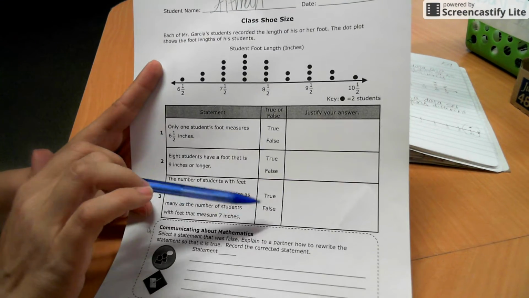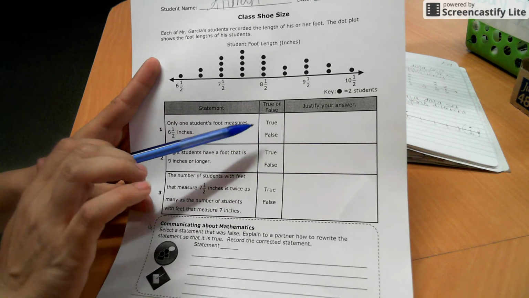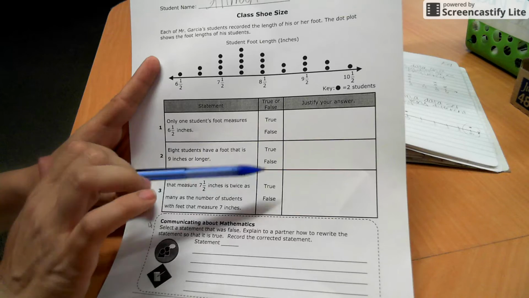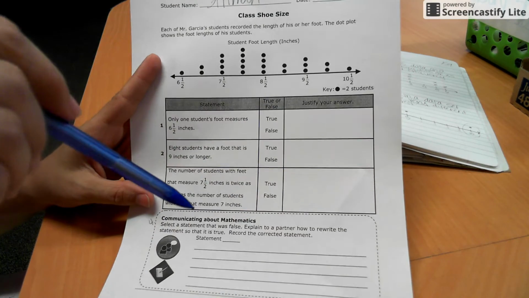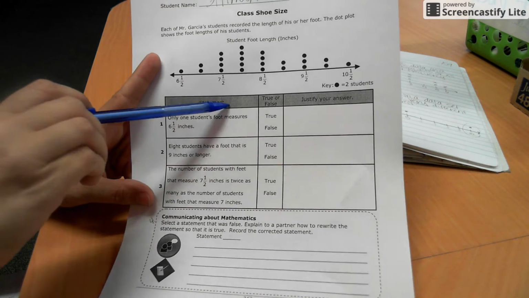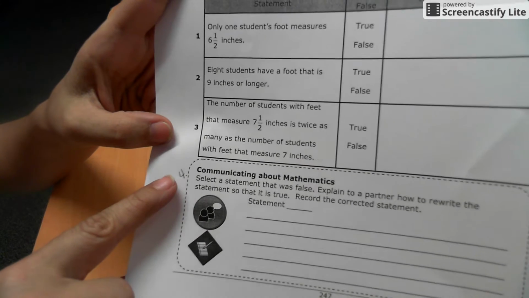What you're going to do is you're going to read the directions and use the dot plot to answer these questions. You're going to answer true or false after reading the statement. So read the statement and circle true or false. But then you have to tell me why you put that answer, either why it's true or why it's false. That's what you're going to do for 1 through 3.